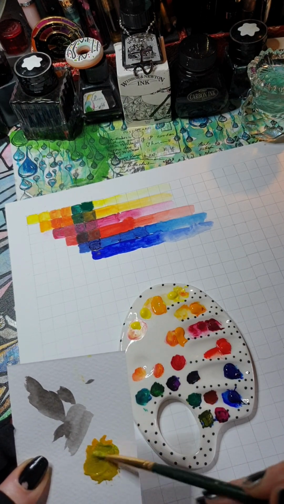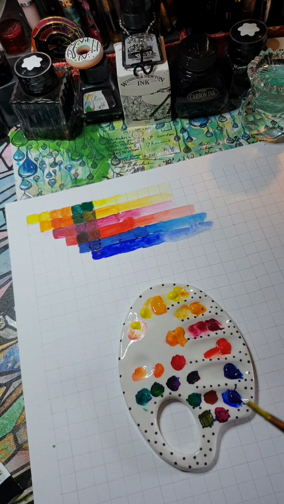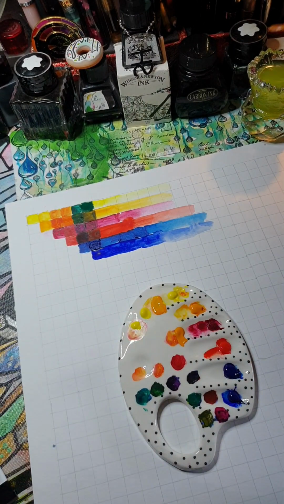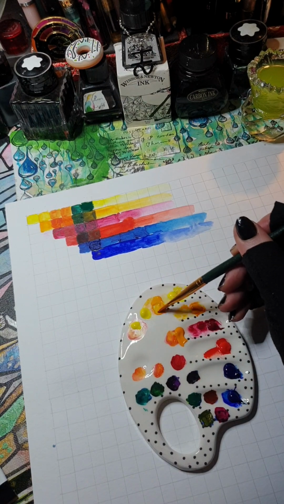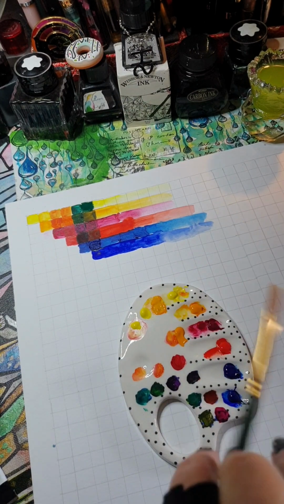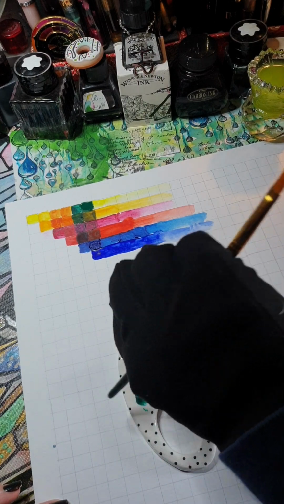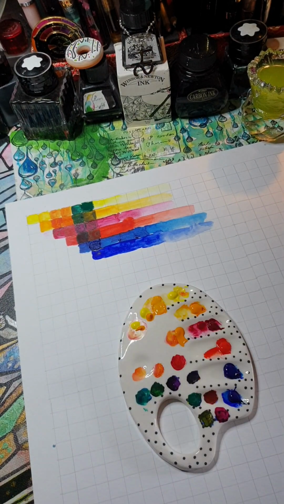Like a khaki green. New brush. New brushes to mix these up. And then a little less and a little less.